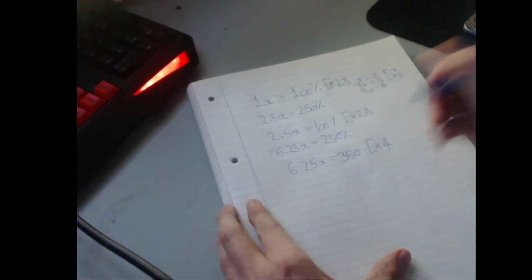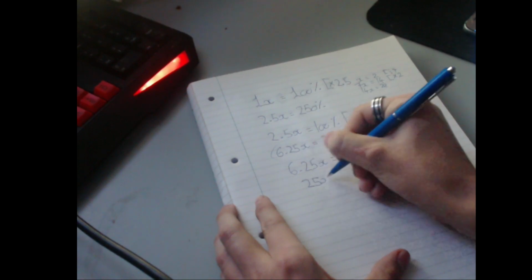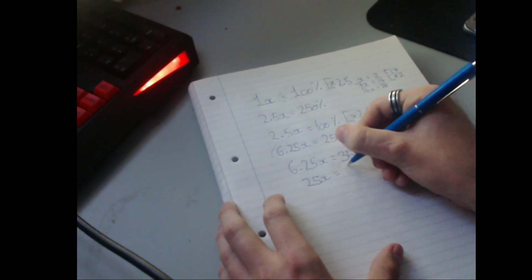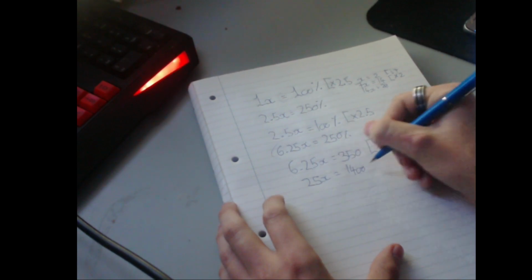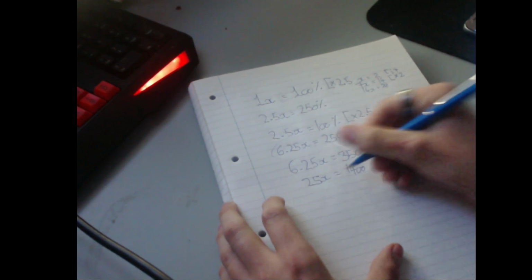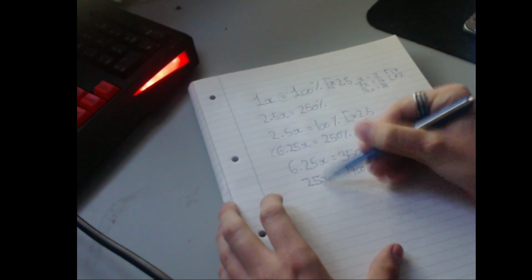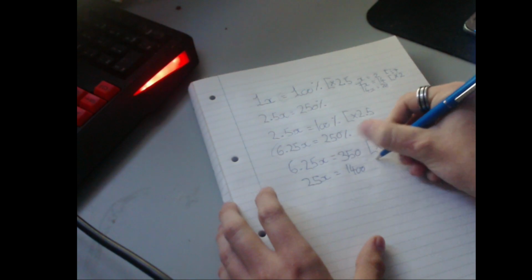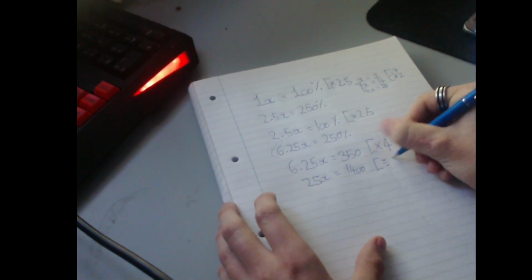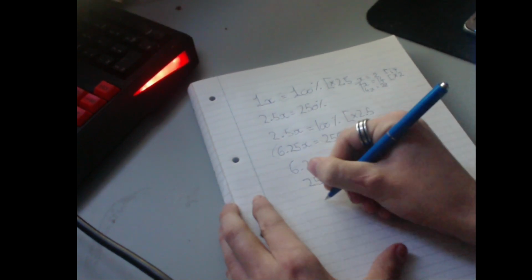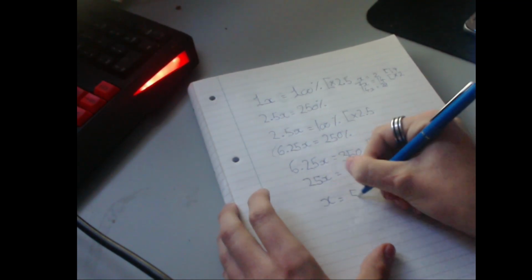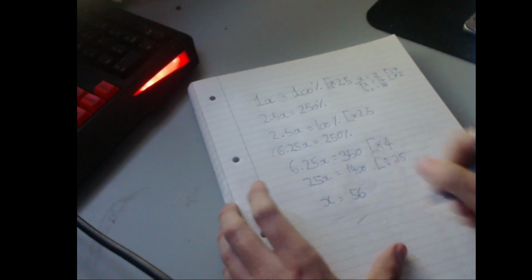So 6.25 times by 4 is equal to 25x, and 350 times by 4 is equal to 1400. And if we divide both sides by 25, we'll actually get back to our original x and hopefully get an original value. So if we divide both sides by 25, then x would be equal to 56. And that's the final answer. That's how I done it.